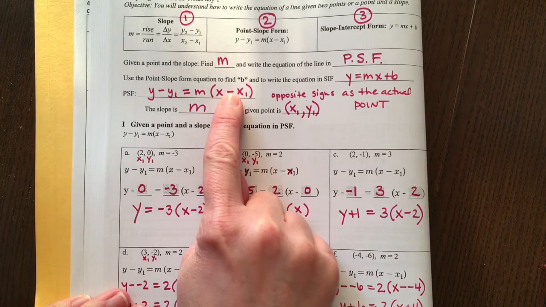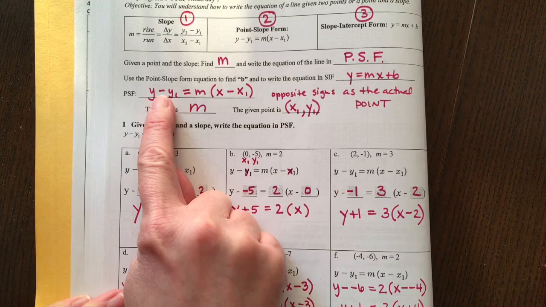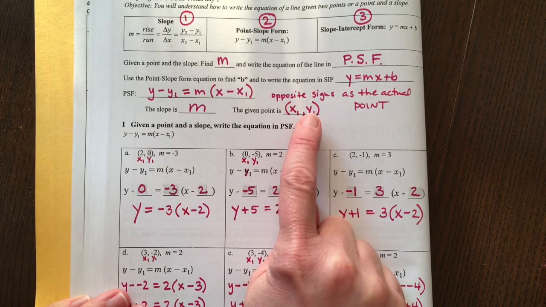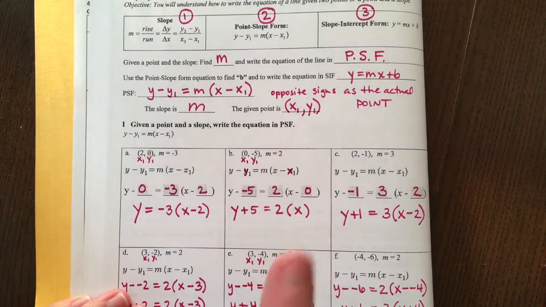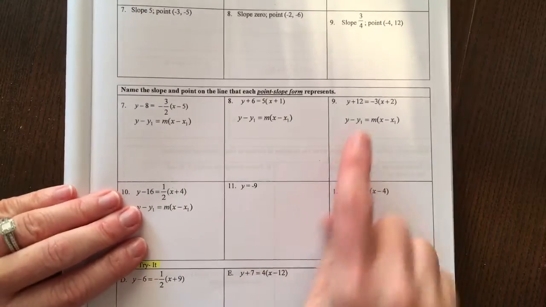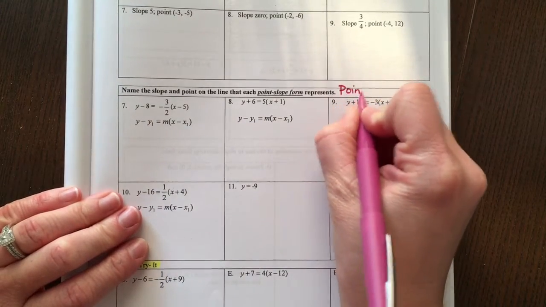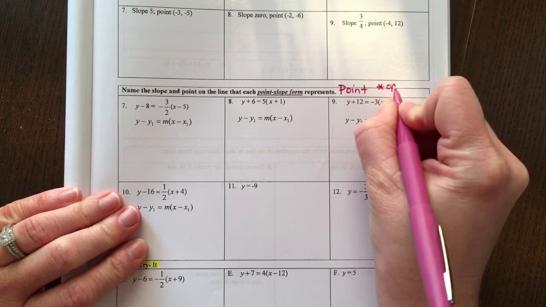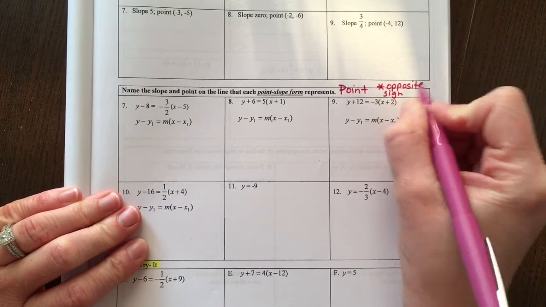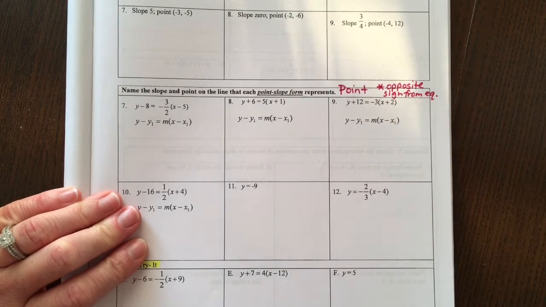So notice how this says minus x1 and the point is a positive. And notice how this says minus y1 and that point is a positive. So the signs of your point are opposite signs as what you see in your equation. And I'm going to go ahead and write that down up here so I remember. So my point is opposite sign from the equation. I'm going to abbreviate that.